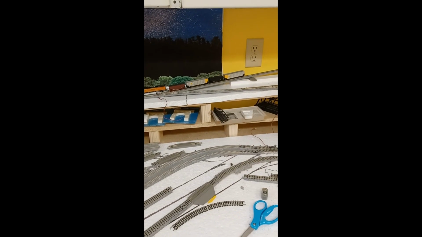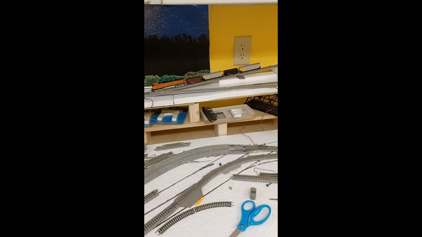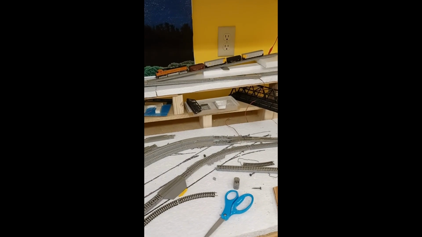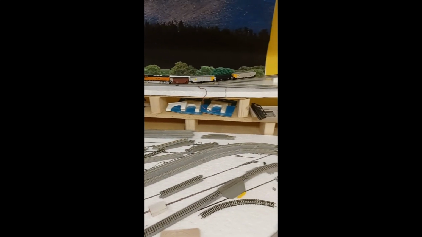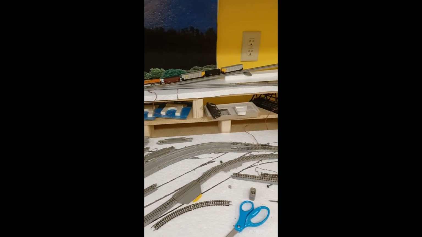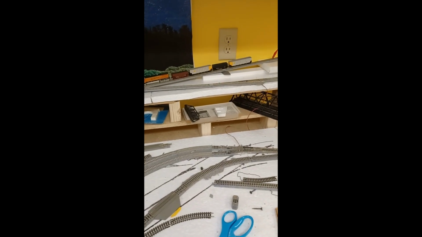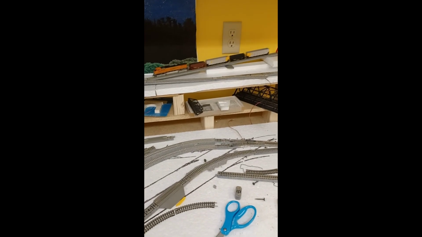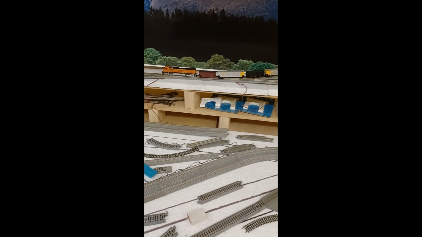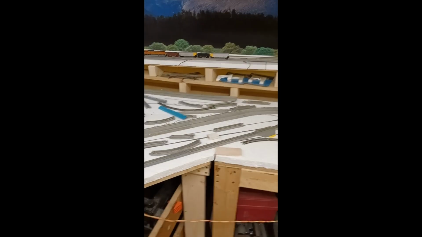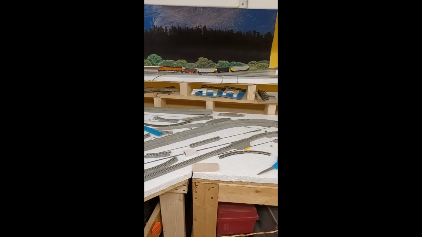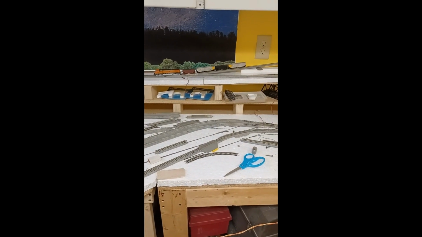So the first thing I did was I said, okay, now how much grade can one of my engines push? And so you see here I was doing a little practice with these 4 coal cars and trying to push them up the grade, but that's about the limit, and so that's my basis for how high that coal mine is going to be back in the corner.